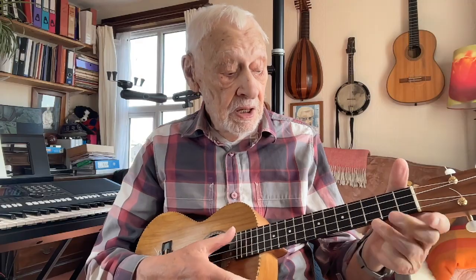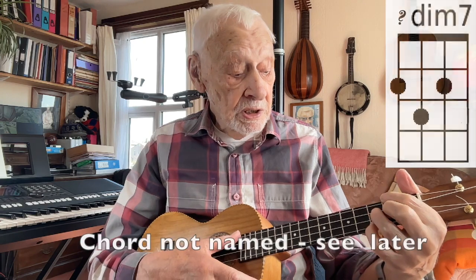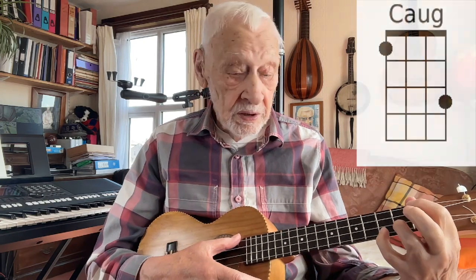For example, on the ukulele we have the major chords like C major, A minor, diminished or C augmented.